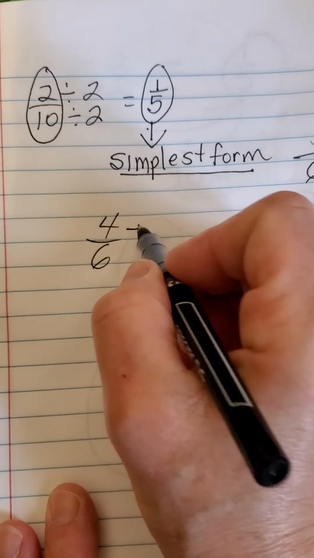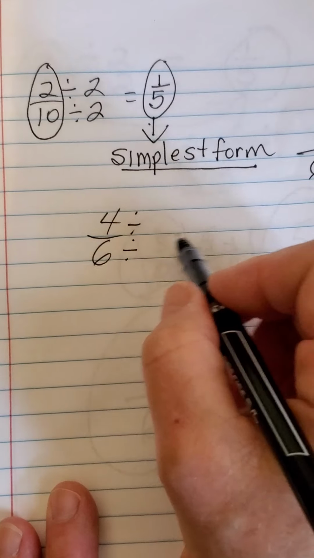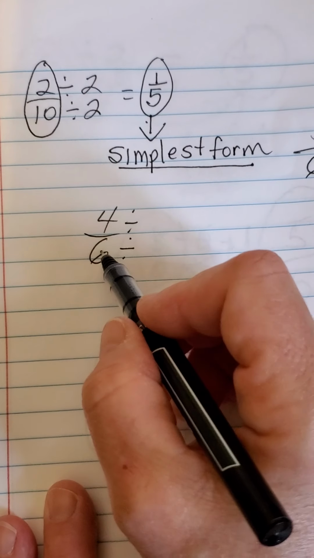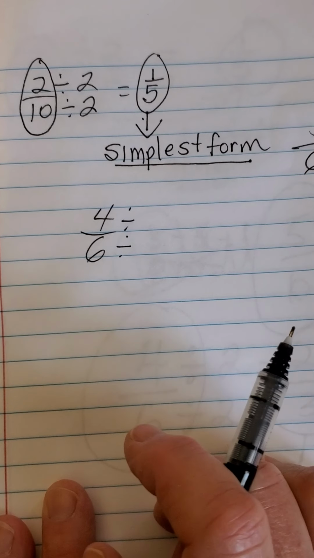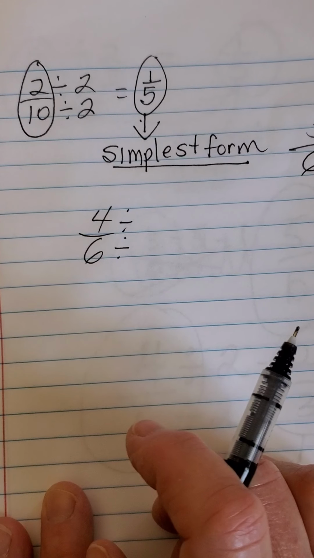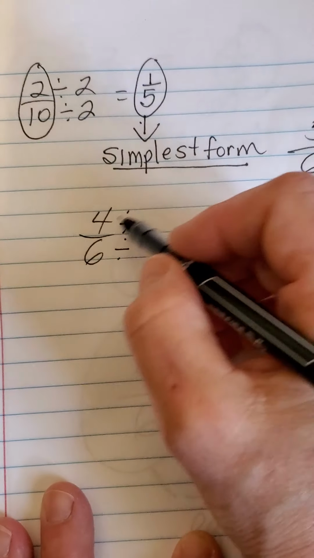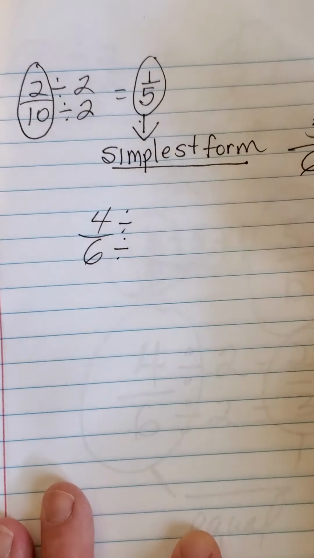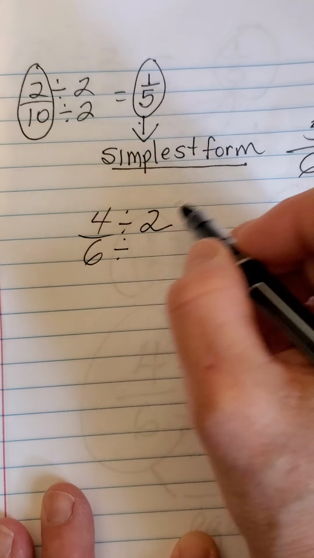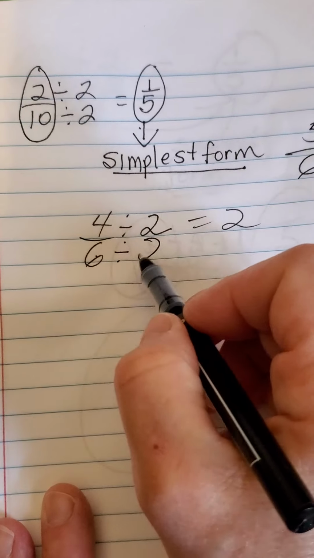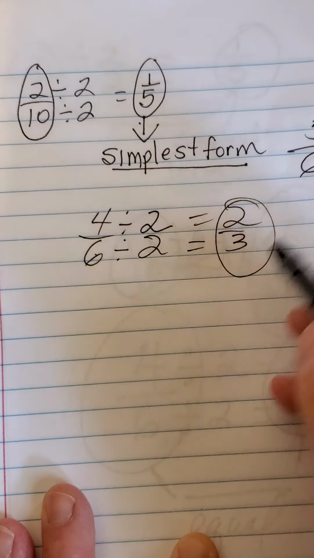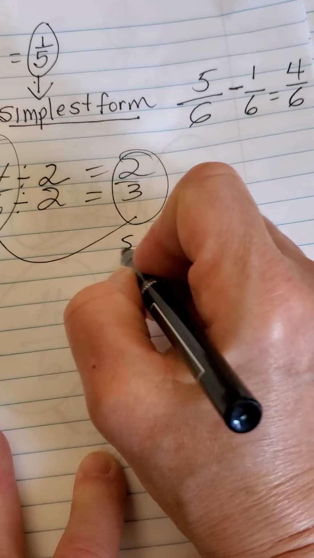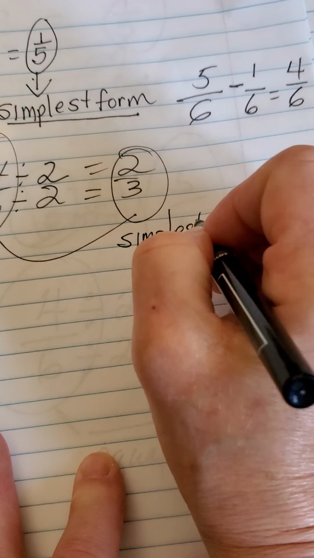Now, what divided into the numerator and the denominator will give us something lower than 4/6? If I divide 4 by 4, I get 1. But if I divide 6 by 4, I don't get a number we know. We get a decimal, so we can't use 4. 3 is an odd number. It's not going to work. It works with the 6, but it doesn't work with the 4. So let's go to 2. 4 divided by 2 equals 2, and 6 divided by 2 equals 3. So 2/3 is equivalent to 4/6. They are equivalent, but this is the simplest form.